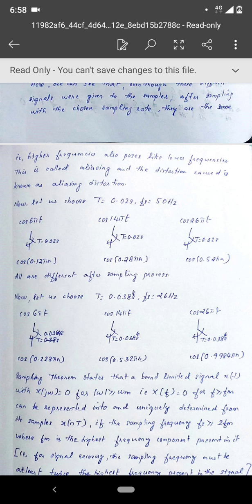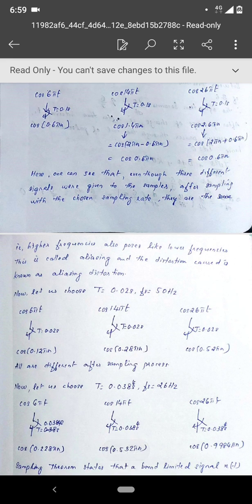So you can see that you cannot write these results after the sampling process in any other form. Earlier, inside the argument of cos, you had 1.4 pi n. 1.4 is greater than pi n. That is why you wrote it as 2 pi n minus 0.6 pi n. Then again the third component, that is 2.6 pi n, is again greater than pi n.